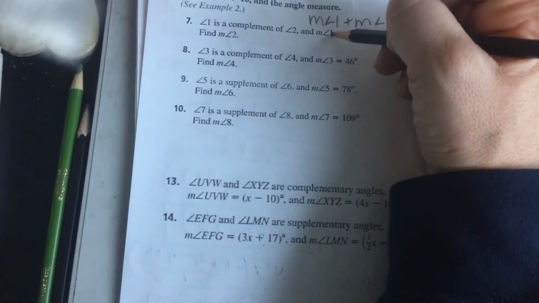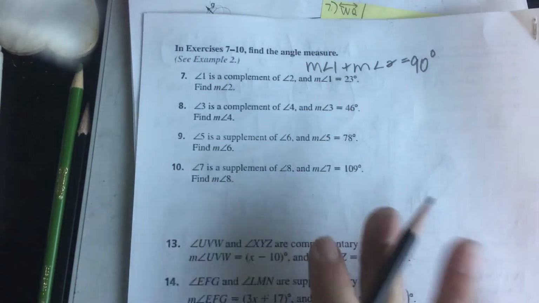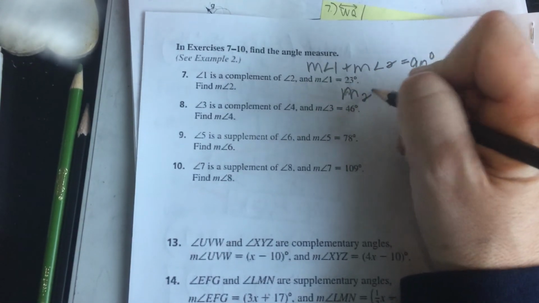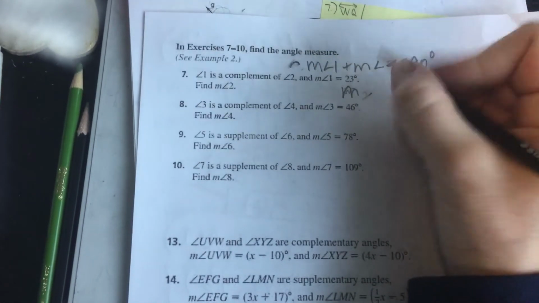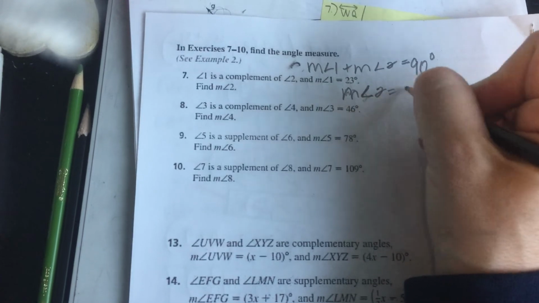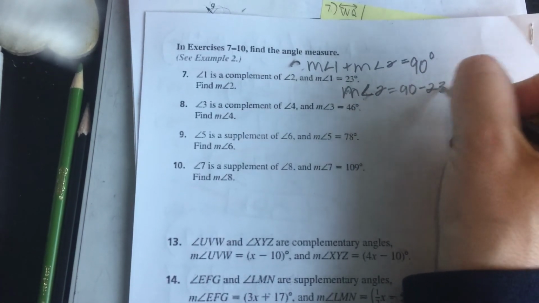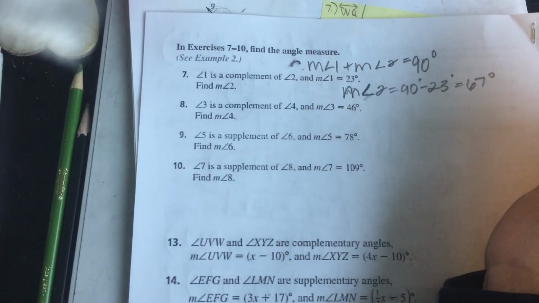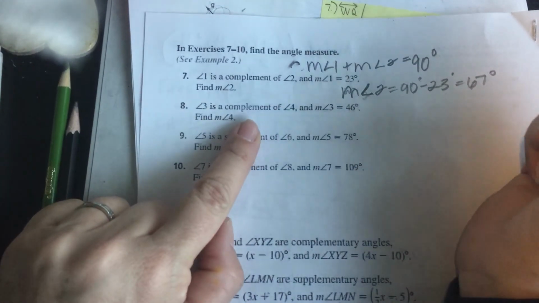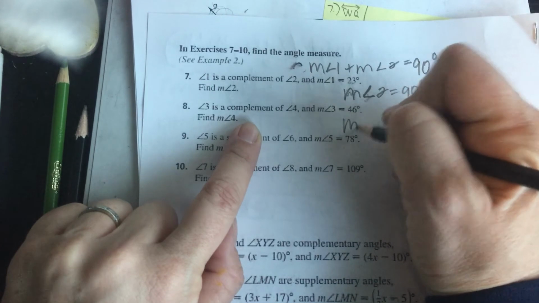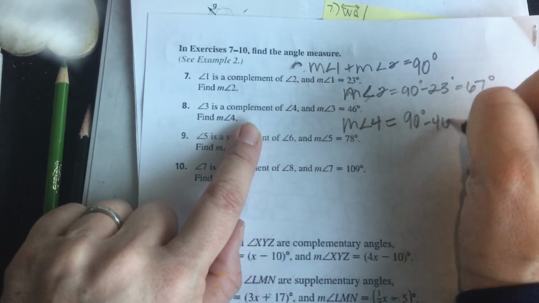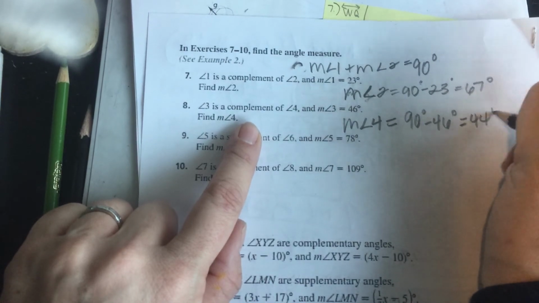So if you know that angle 1 is 23, then the measure of angle 2 is going to be 90 minus 23, which is 67. 3 is a complement of 4, and we know what 3 is. Well, then the measure of angle 4 is going to be 90 minus 46. That's going to be 44 degrees.